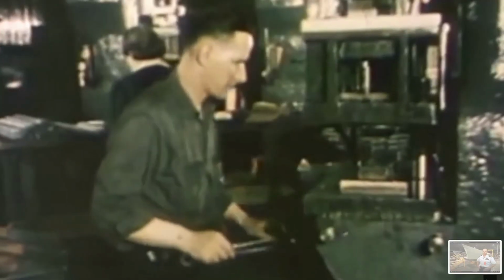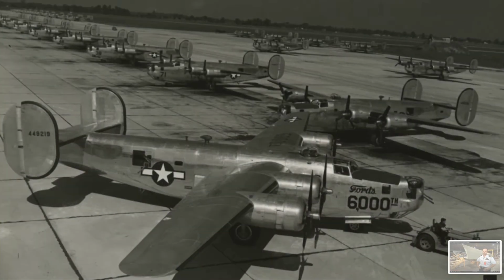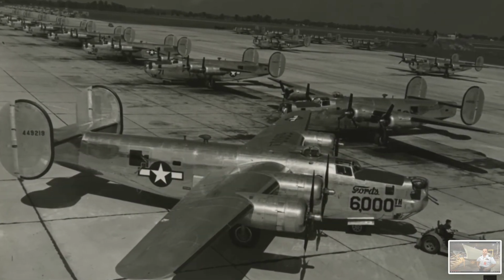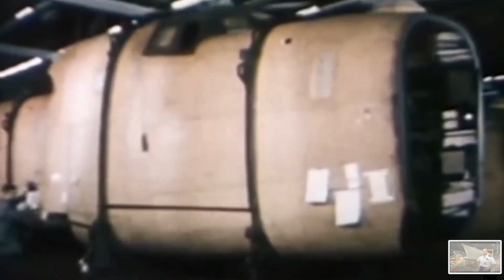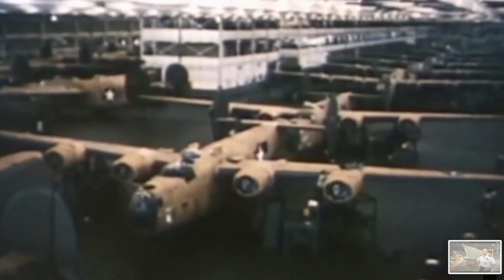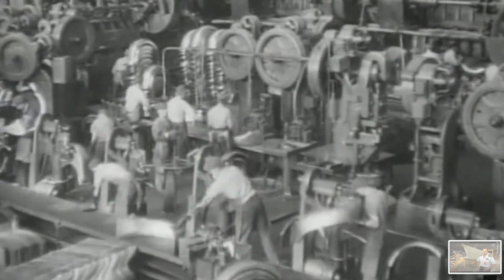Now, in the winter of 1943, the Willow Run plant, owned by Ford Motors, this is another company that was doing well. They employed over 42,000 workers and produced one bomber plane per hour, which was a massive achievement in those times.